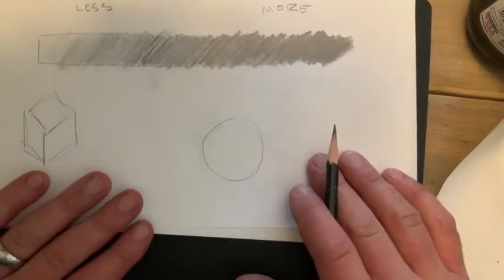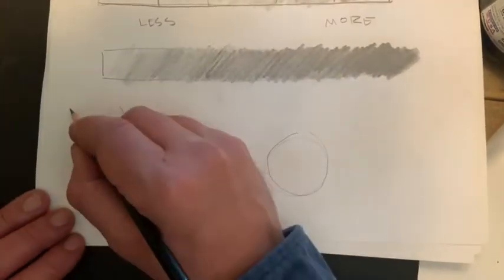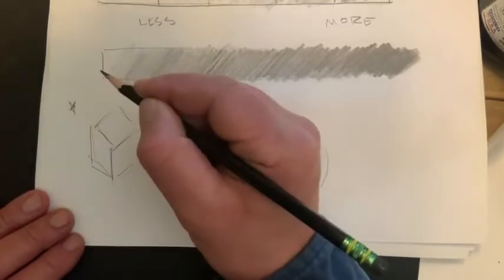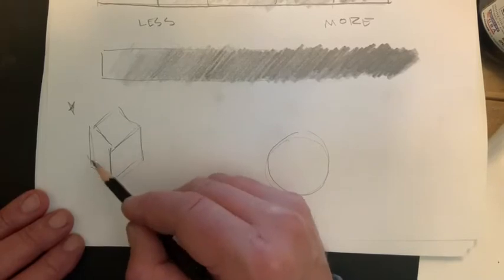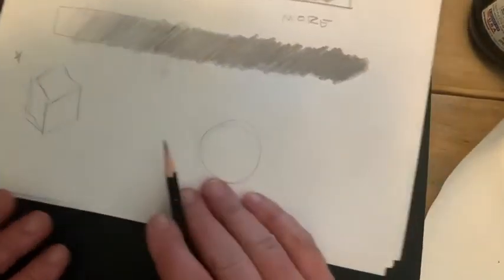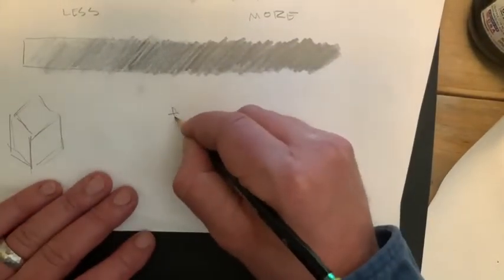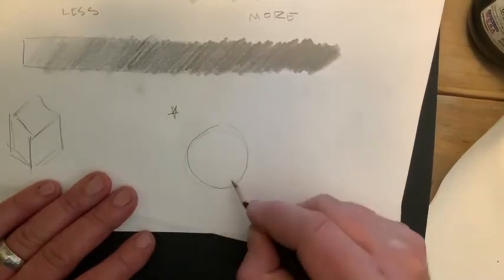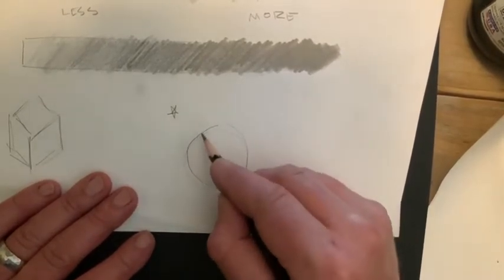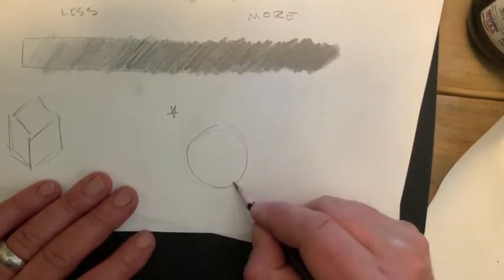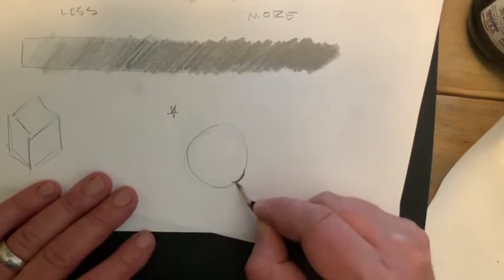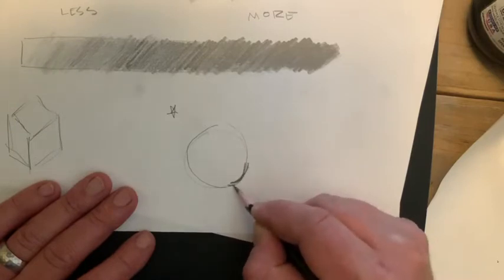The way we need to think about it is just like with our cube, we had a light source. Let's say the light was over here. So we know that this is going to be the darkest, this might be medium, and this might be the lightest in shading. If I put my light source here, then this is going to be white, or the very lightest, and this is going to be the darkest. So I'm going to start on the opposite side, and I'm going to shade it in pretty dark.